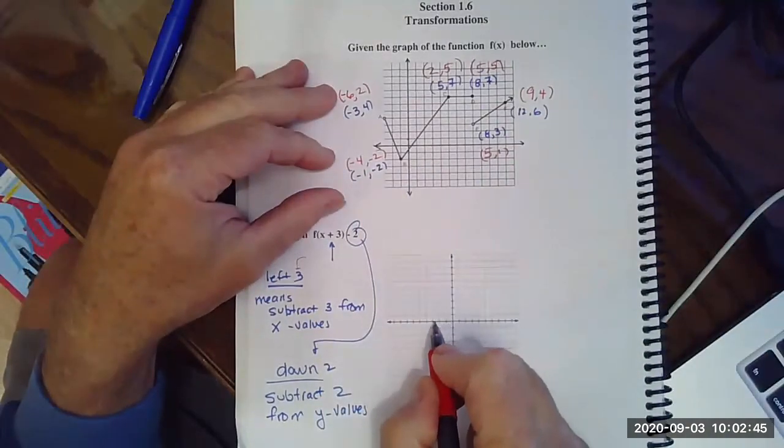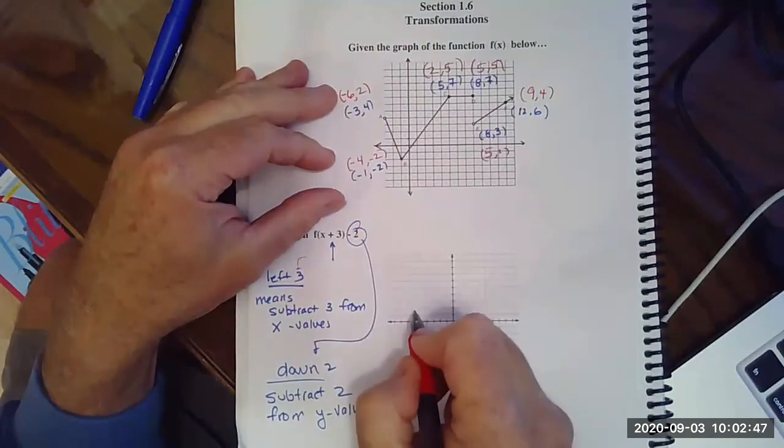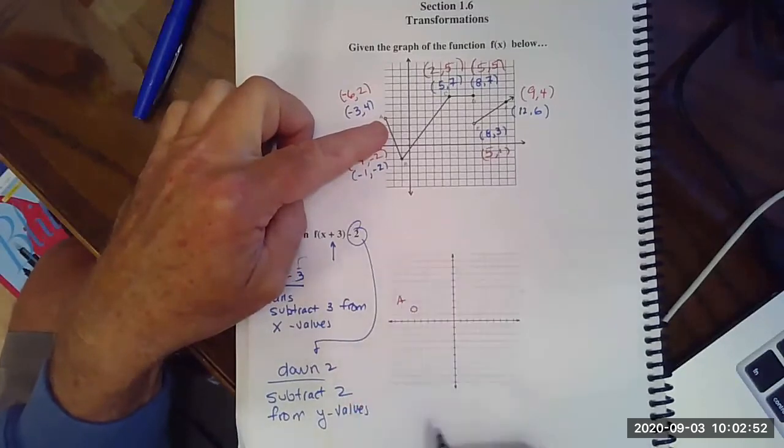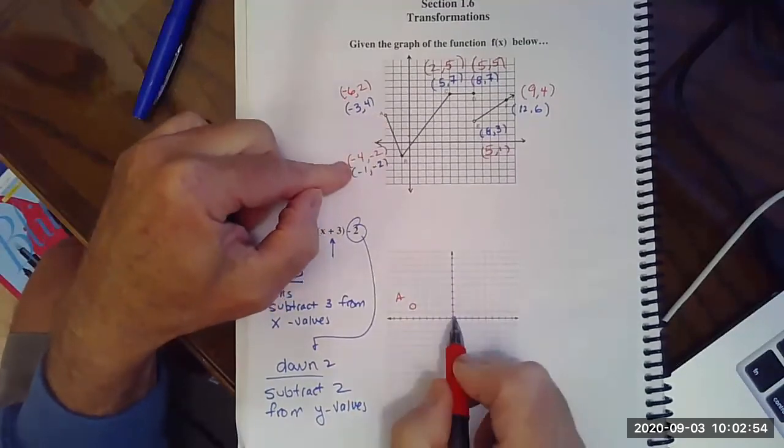And everything else is the same idea. So 1, 2, 3, 4, 5, 6, and 2. And don't forget, open circle is a 2. That's your new A. Okay, B is -4, comma -2.